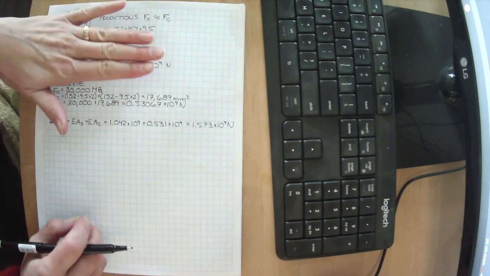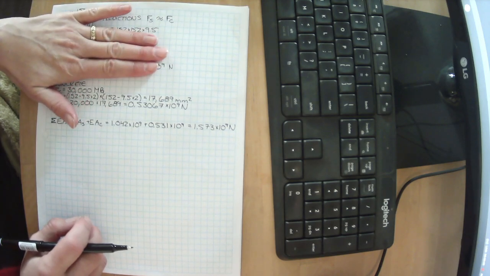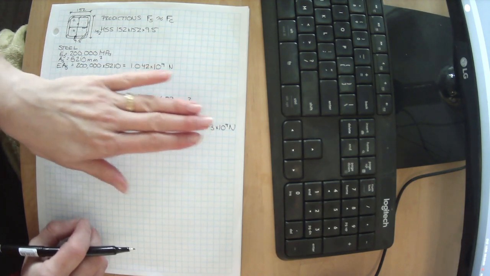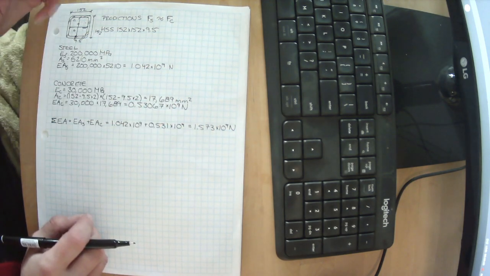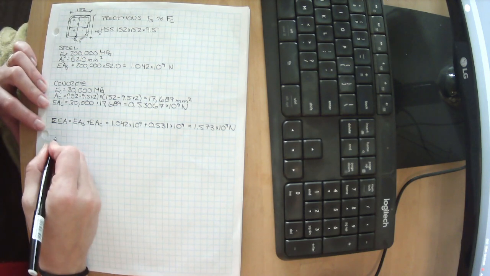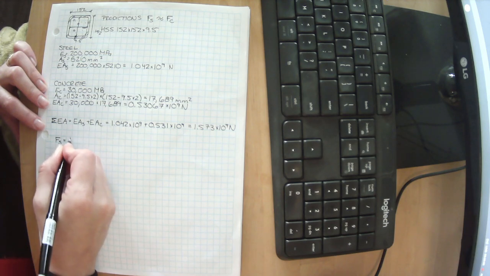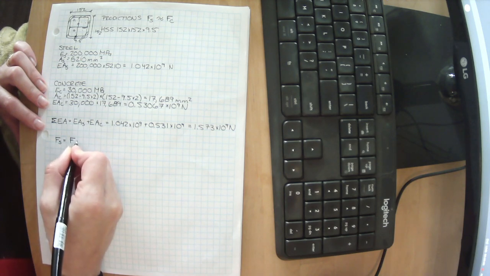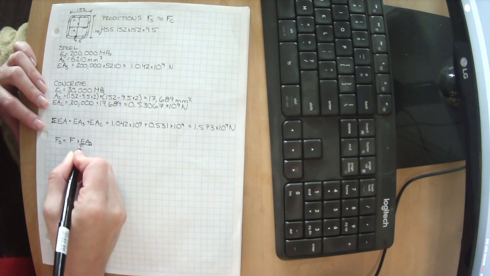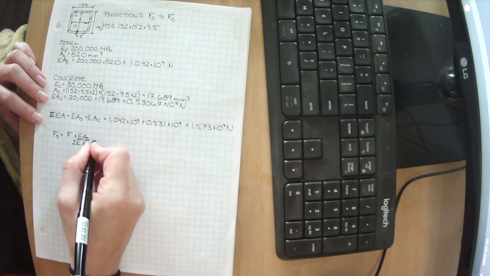So the proportion of this stiffness that goes to the steel is how much load the steel takes, and the proportion of the total stiffness that goes to the concrete tells us how much load the concrete takes. So we can now find the load that would go on the steel. It is the percentage of the load times the EA of the steel divided by the EA of the system, or the sum of the EAs.